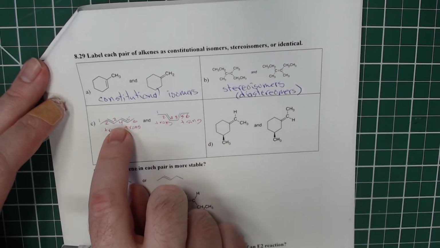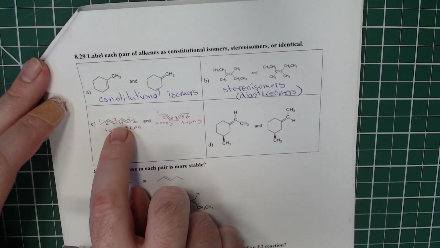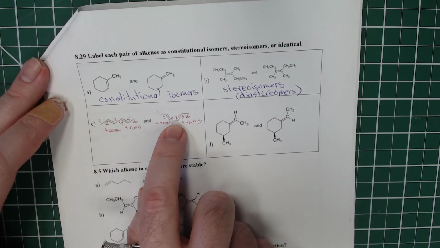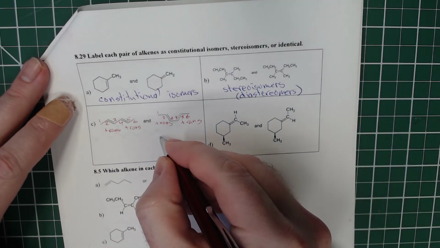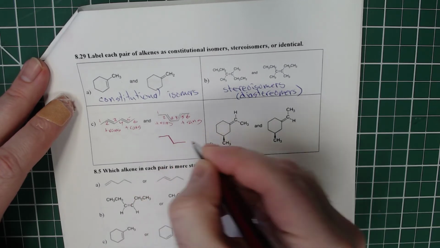And to prove that to yourself, just remember that the single bonds, you can have free rotation about those single bonds. And so here I'm going to take this one and rotate about the carbon 4 bond. And I am going to draw it the same way for carbons 1, 2, and 3. So 1, 2, 3, 4.